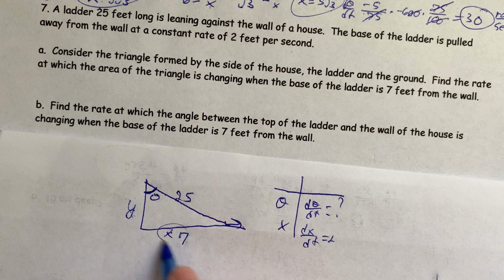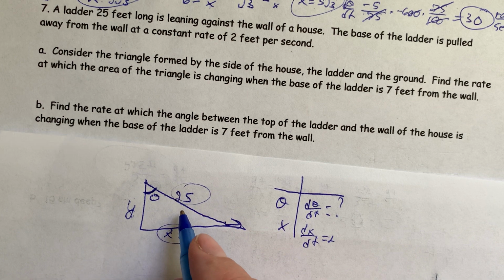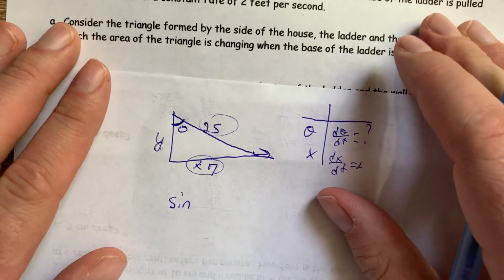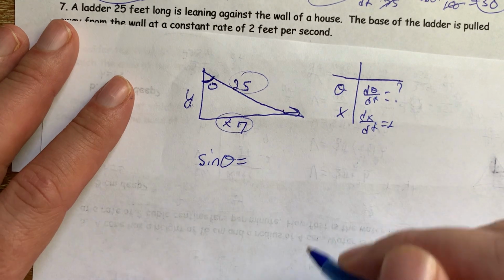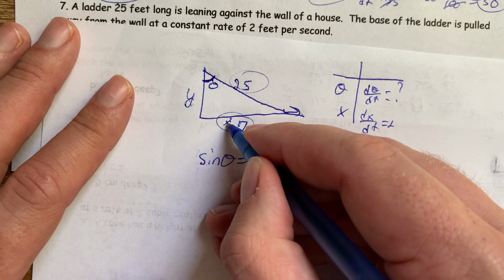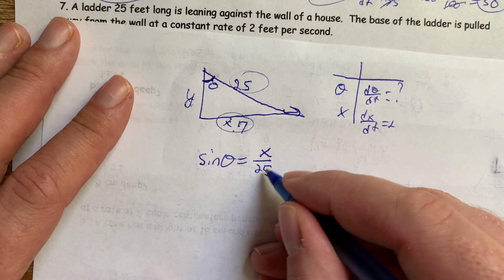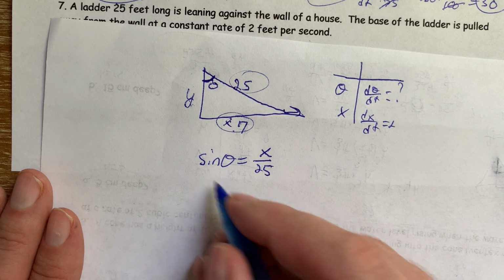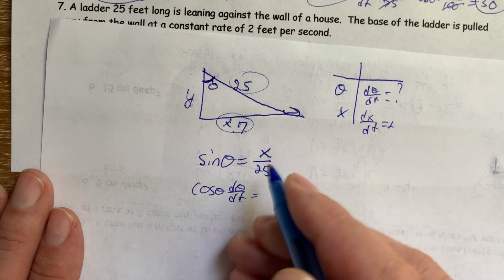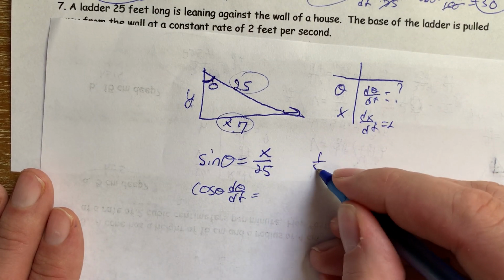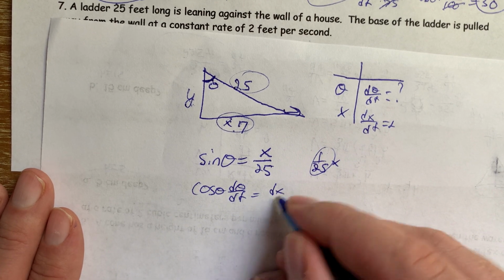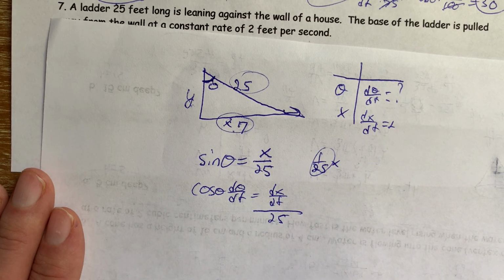This is the opposite and the hypotenuse. So the opposite and the hypotenuse, that's going to be sine. We need to use sine here. Sine of theta is equal to x, the opposite, the across from it, divided by the hypotenuse. And this is a fairly easy one to do the derivative of. The derivative of sine of theta is cosine of theta, d theta dt. The derivative of x over 25 is just 1/25 times x. Like, this is a constant multiplier. This is a constant divider. It's just going to be dx dt over 25.